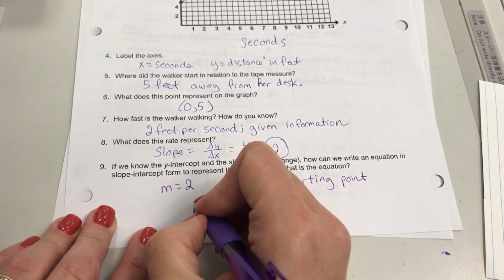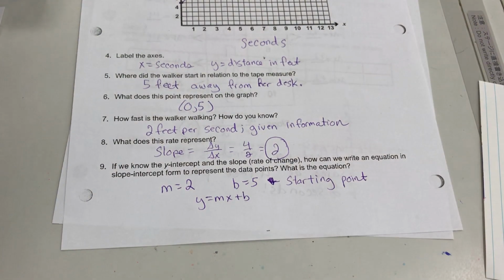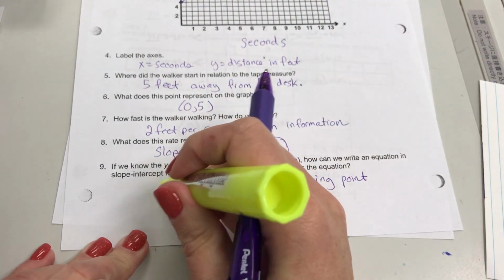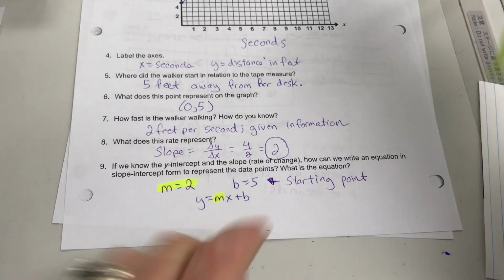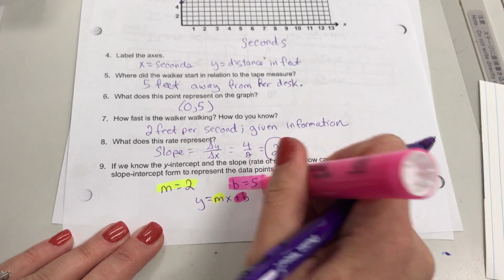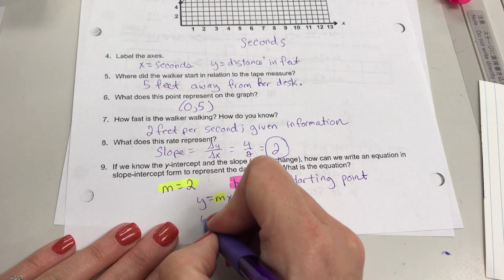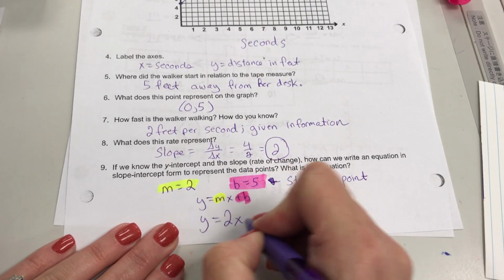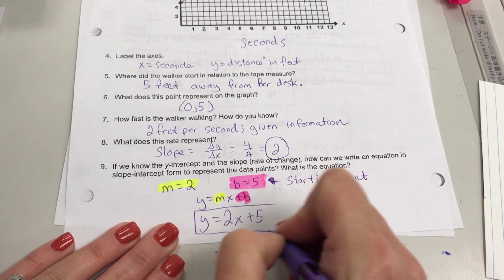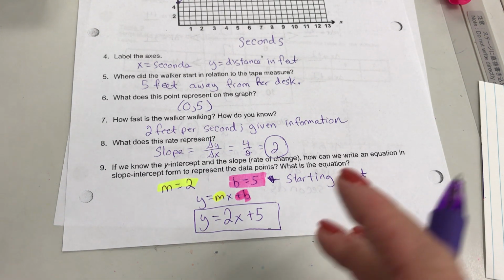Therefore, our equation, y equals mx plus b, we just fill in our m. Fill in our b. So we have y equals 2x plus 5. So you just create a slope-intercept equation for our graph. All right? So let's look at the next page.